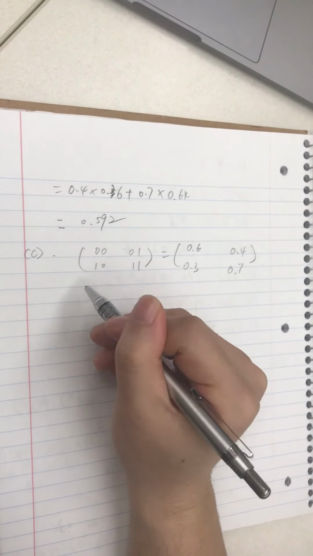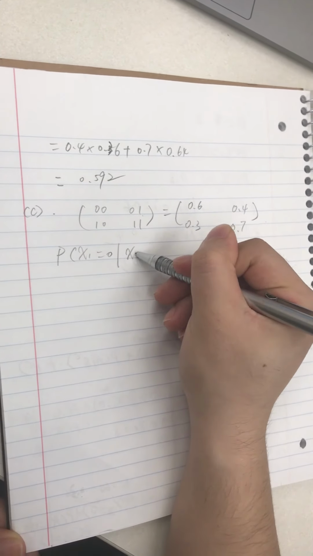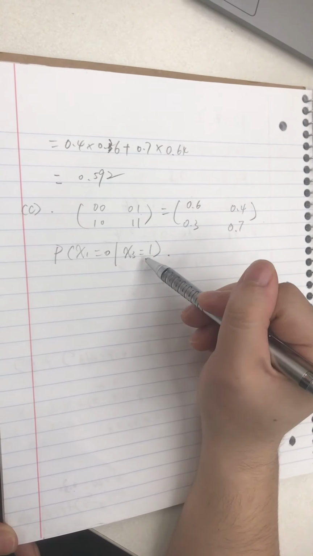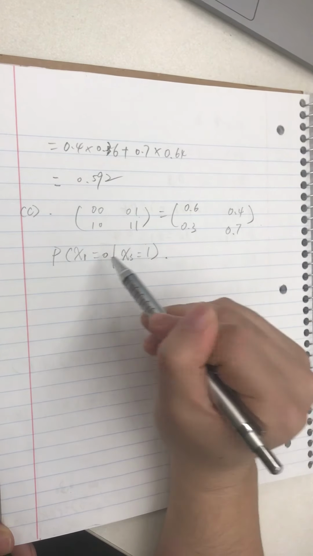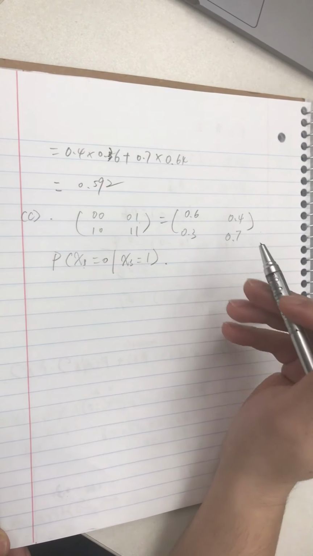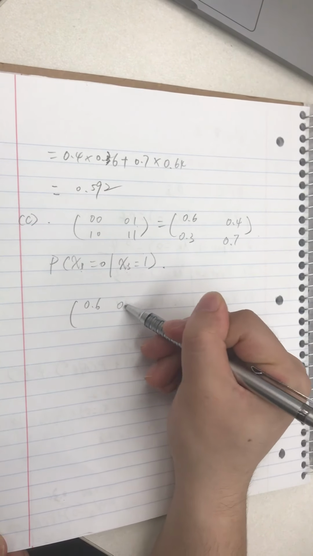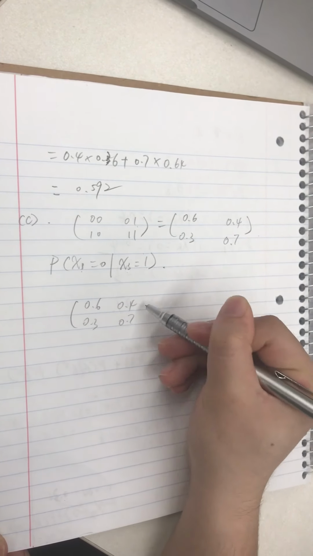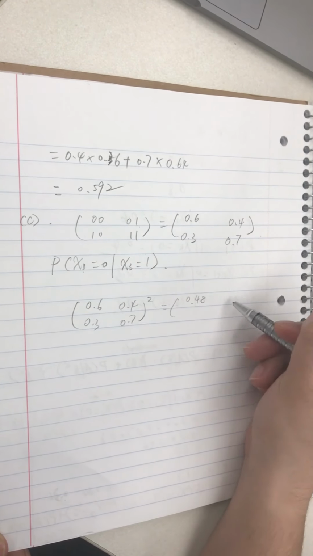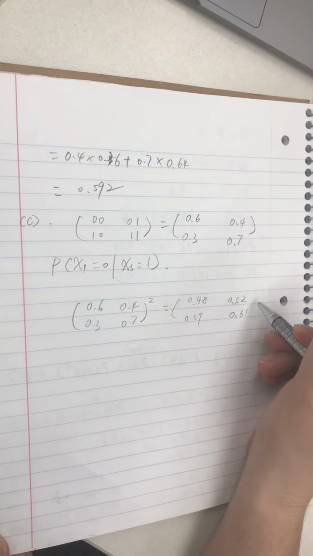For C, it's asking for the probability of x1 equals 0 given x3 equals 1. For this question, we go from k to k plus 1 to k plus 2, so we take the matrix 0.6, 0.4, 0.3, 0.7 squared. This equals 0.48, 0.52, 0.39, and 0.61.